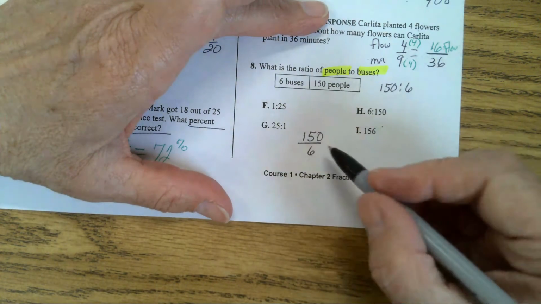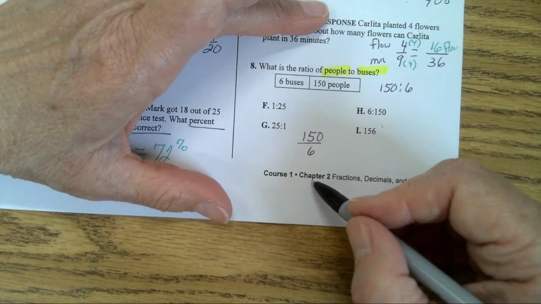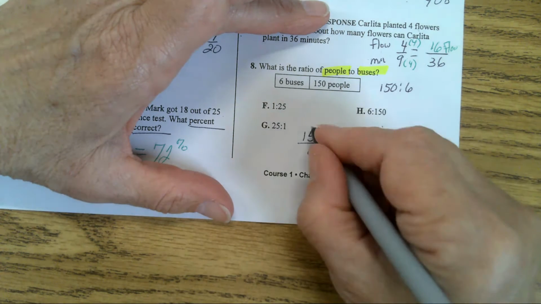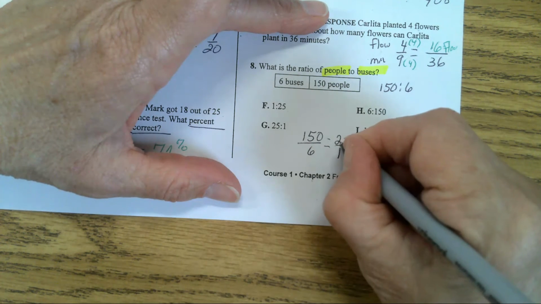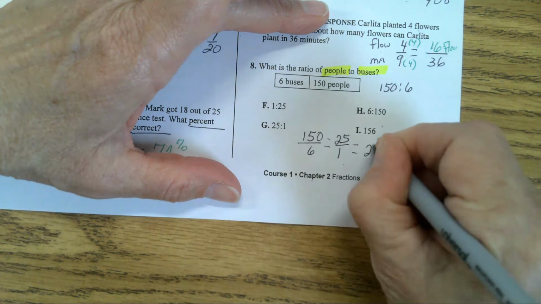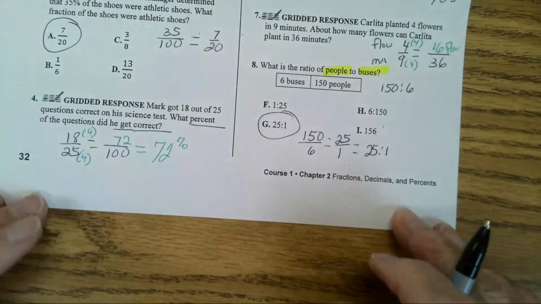What will divide 150 and 6? 6, let's see. That'll be a 1. 6 goes into 15 2 times 12. Yep. 25 to 1, which is G. Any questions on this side for your bell work? Fabulous. Let's go on to the back side.